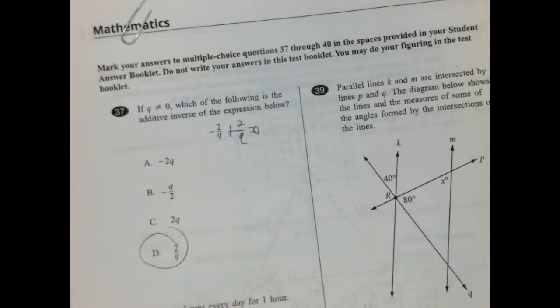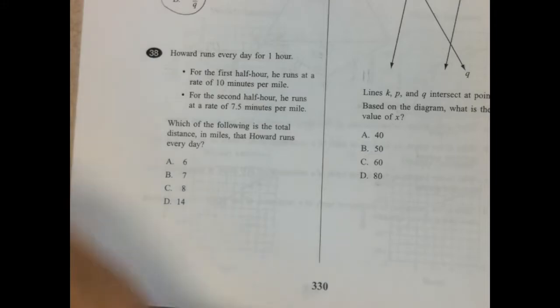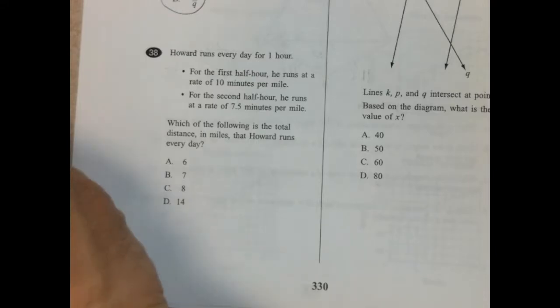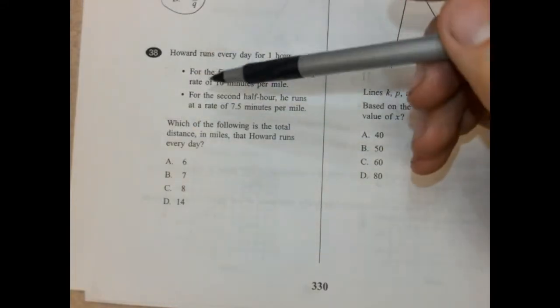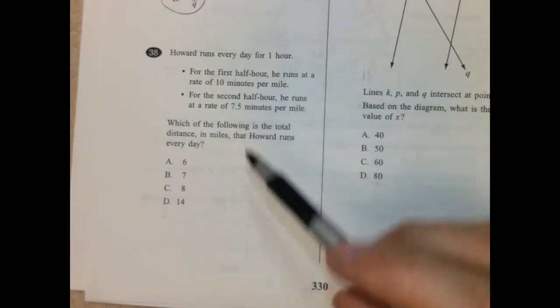All right. Number 38. Almost done. Howard runs every day for 1 hour. Okay. The first half hour, he runs at a rate of 10 minutes per mile. For the second half hour, he runs at a rate of 7.5 minutes per mile. Okay. So which of the following is the total distance in miles that Howard runs every day? All right, so let's figure this out.